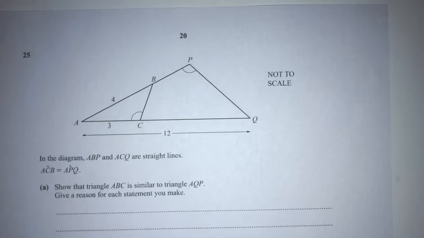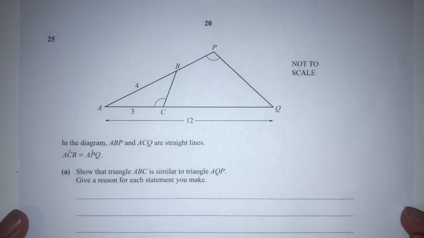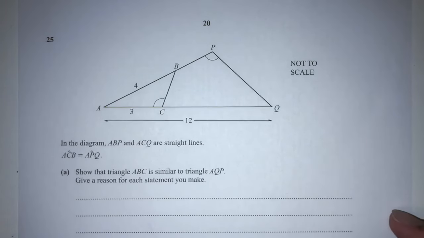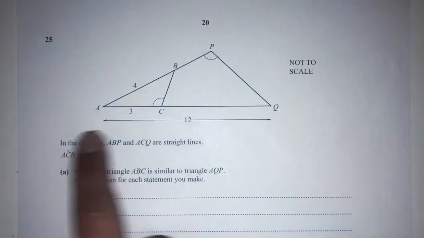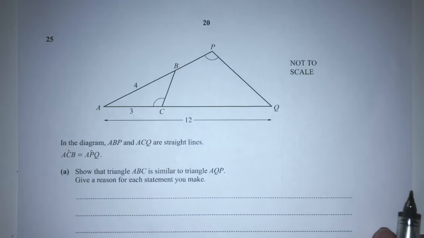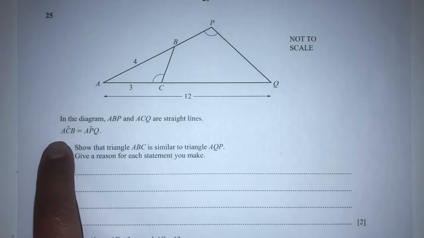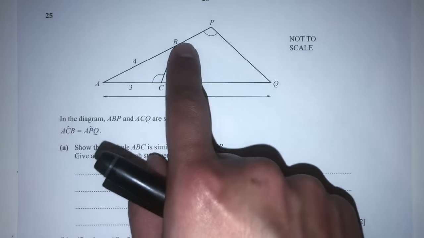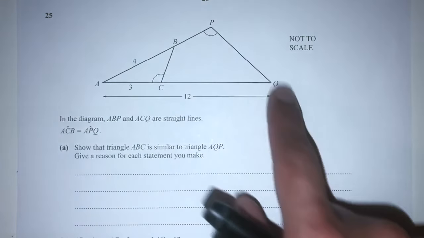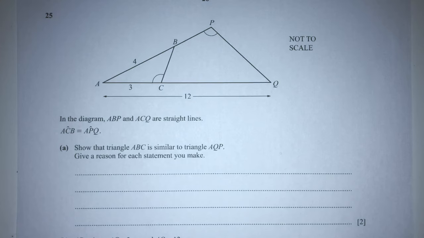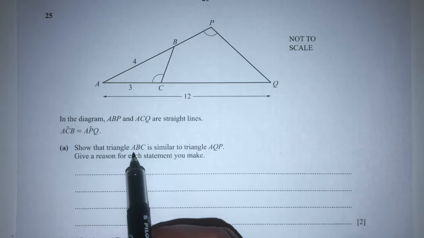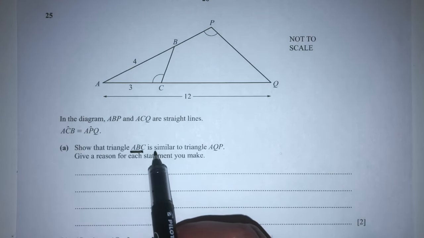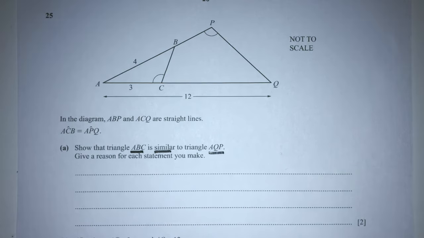Okay, so we're almost done. This is the last question of this paper. Let's see what we have here. So in this diagram, ABP and ACQ are straight lines. Now we have the angle ACB equal to APQ. Good. Now part 1, we have to show that triangle ABC is similar to triangle AQP.